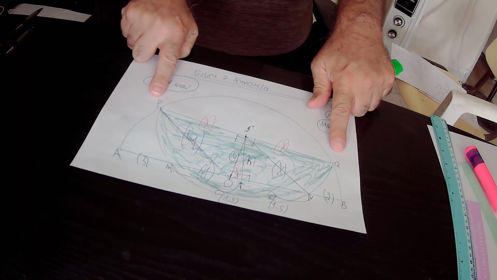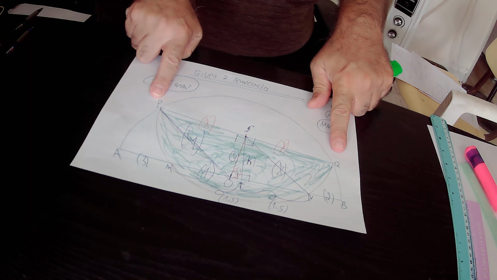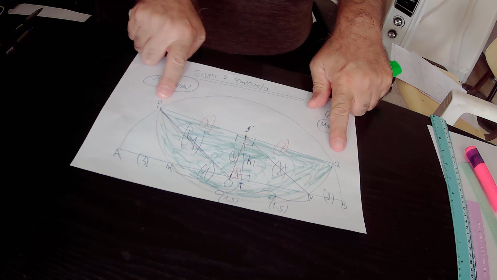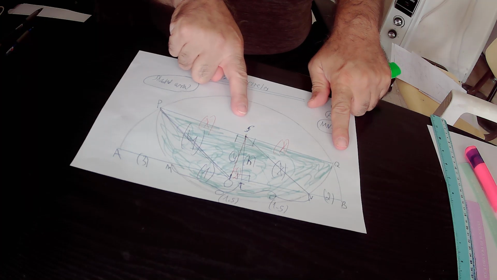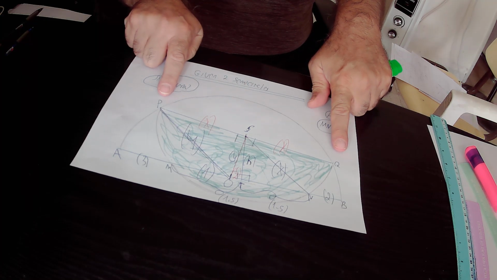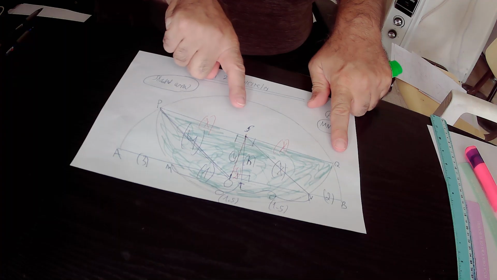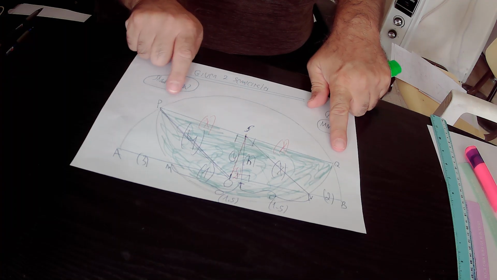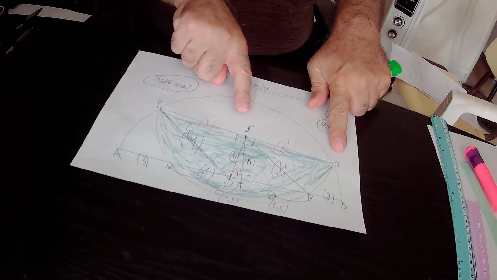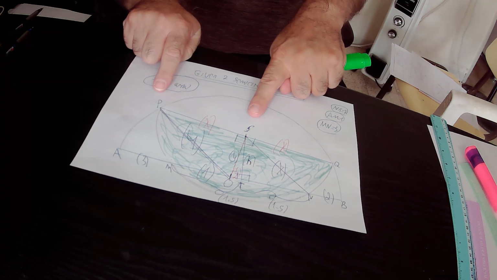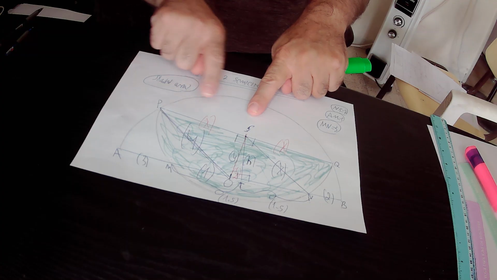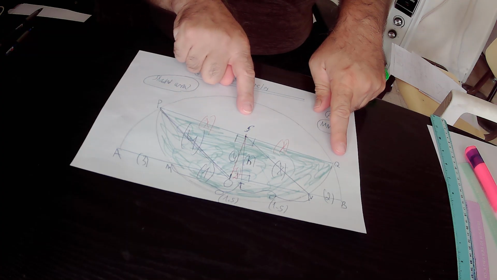PQ is the diameter of this small semicircle. It equals 2X. Point S is the midpoint of the diameter PQ. So at point S, OS bisects chord PQ. Again, OS bisects chord PQ into two halves. Each half equals X. PS equals X and SQ equals X.